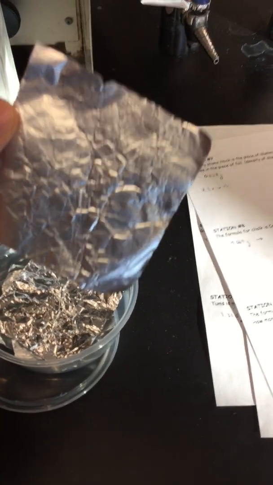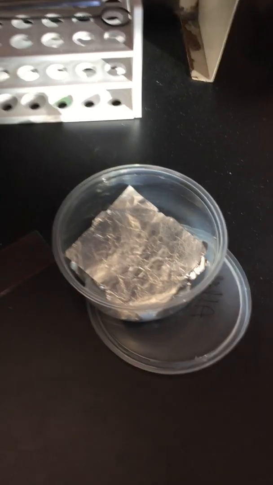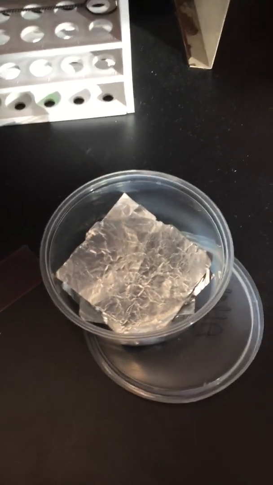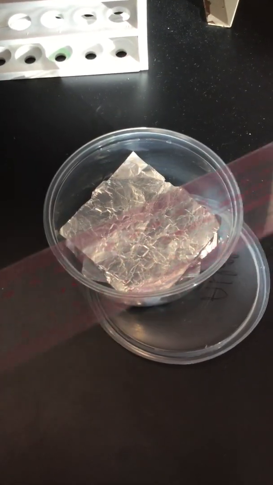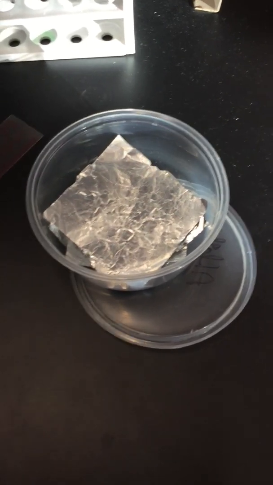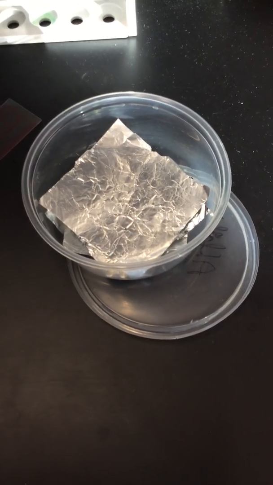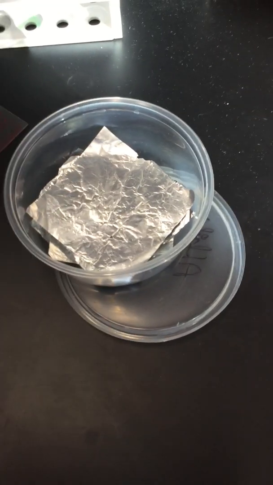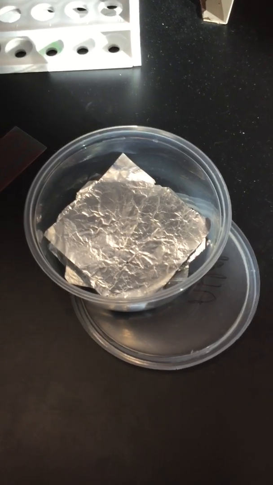Station number 7 has this nice piece of aluminum foil. And this piece of aluminum foil, we're trying to figure out how many atoms thick it is. So I've got some information to share with you that is important as we're figuring out how thick that is. Number 1, I can tell you as a reminder that volume is equal to length times width times height. So I measured my piece of aluminum foil with this ruler, and it turned out to be 7.50 centimeters by 7.50 centimeters. So it's a square, 7.50 centimeters on each side. I can tell you that I also weighed this thing, and it has a mass of 0.237 grams.